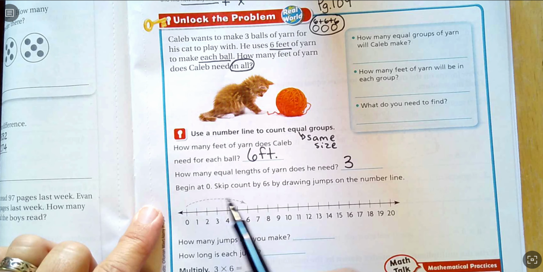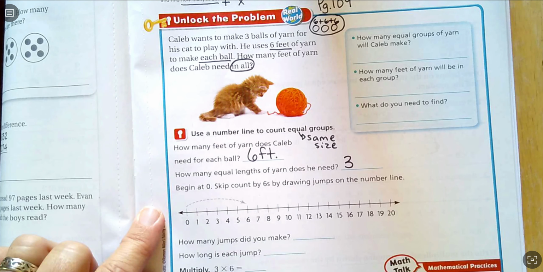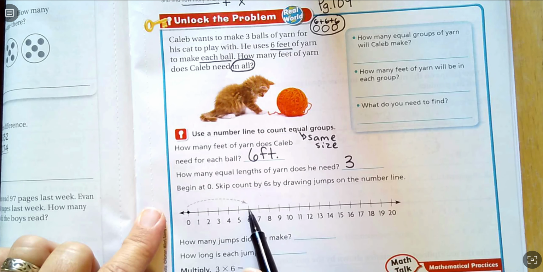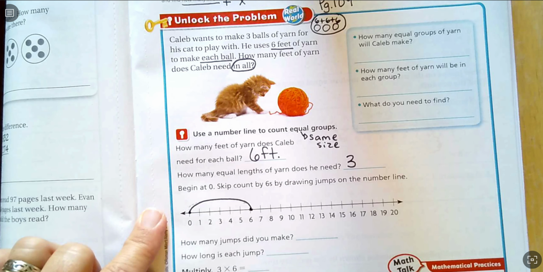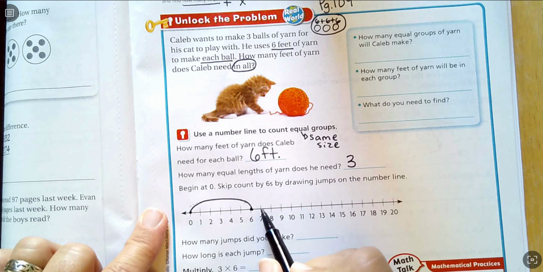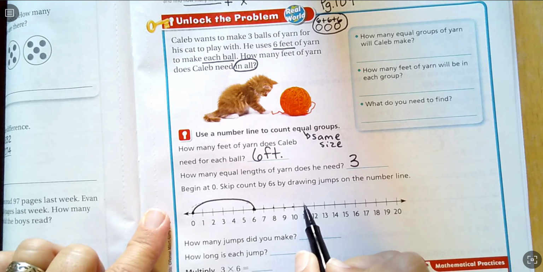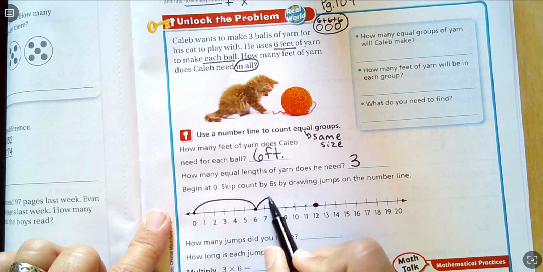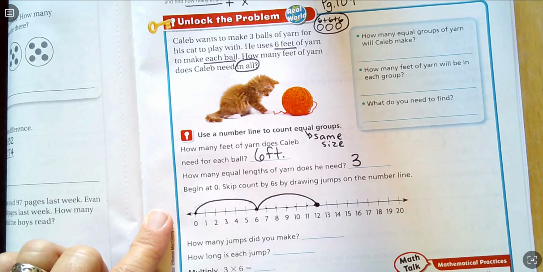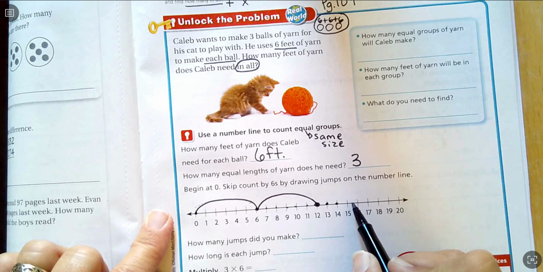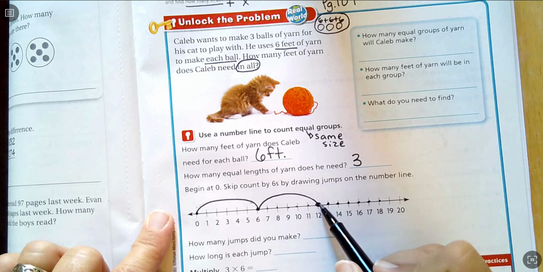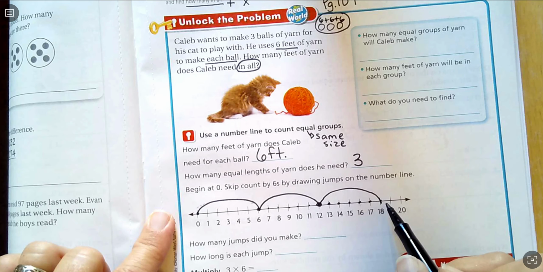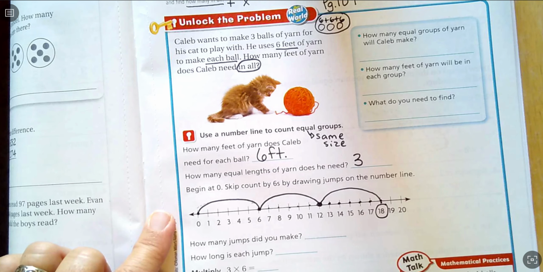We will begin at 0. We will skip count by 6s because each group is 6 feet long, and we will draw the jumps on the number line. So we're starting at 0 and we're ending at 6. We're jumping 6 feet each time. And I can kind of plan ahead. 6, 1, 2, 3, 4, 5, 6. This is my second target for my second ball of yarn. It will take me to 12 feet, right? If I'm not confident on counting by 6s, I can plan ahead. I just planned ahead 6 feet, and there, that takes me to my ending place.